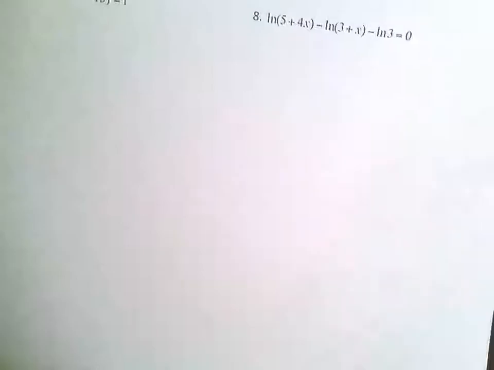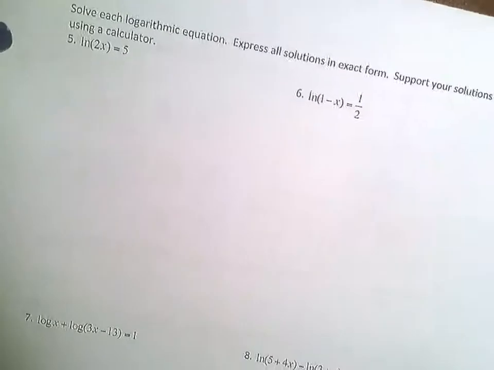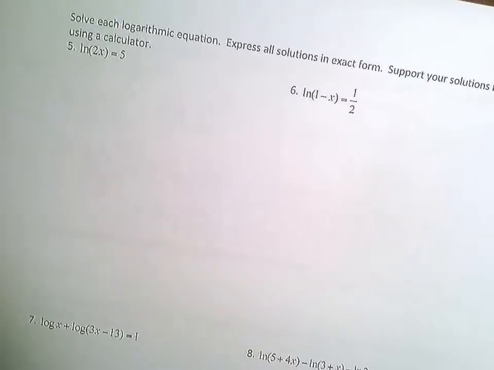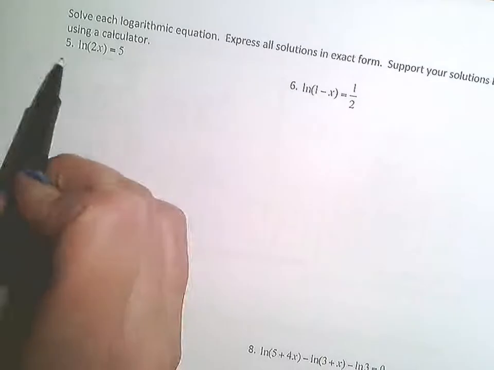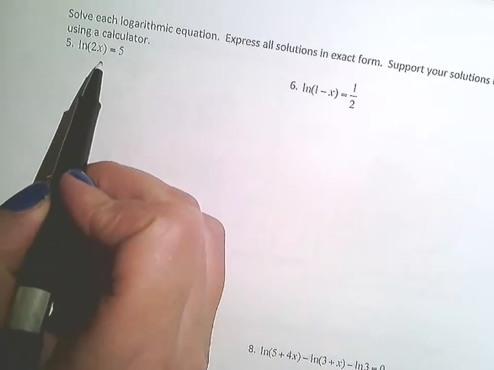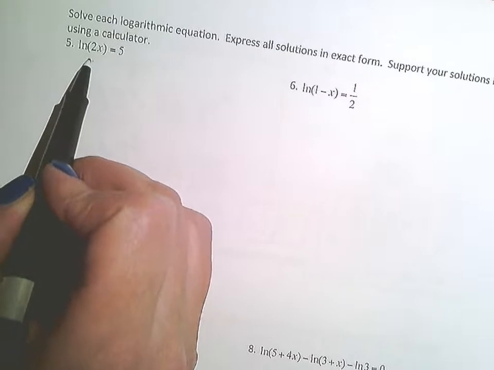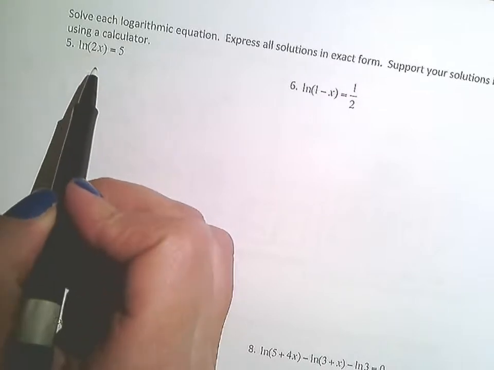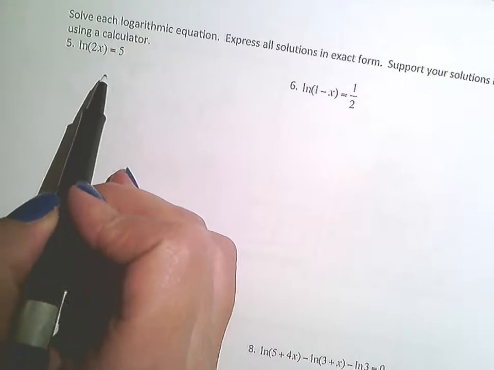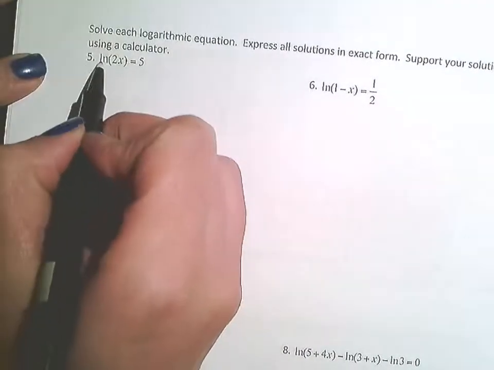All right, next up. So this part, solve each logarithmic equation. What's different here is we now have logs in the problem. So we're going to use the similar tactic, but instead of setting them up with ln's, we're going to set them up with the common base that's in the log.